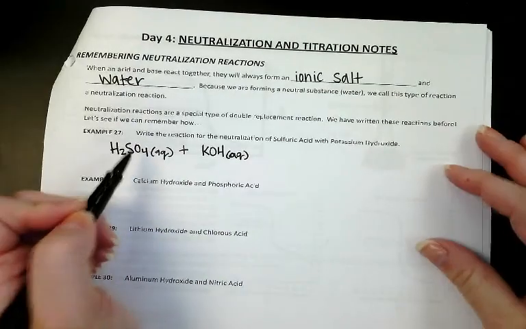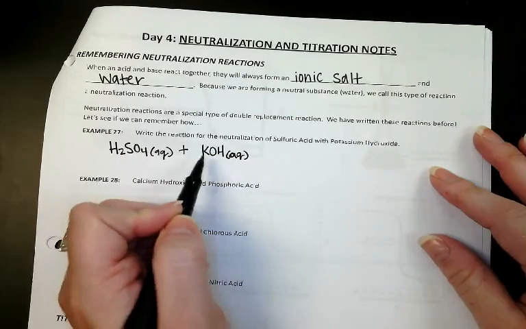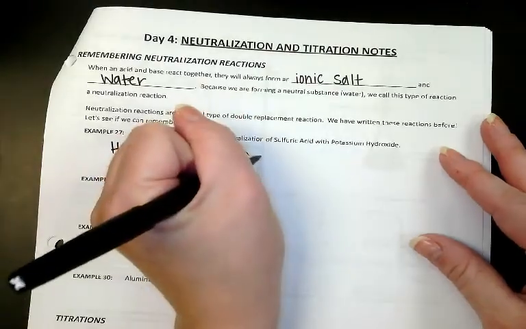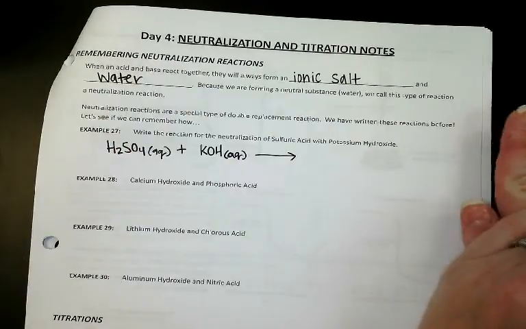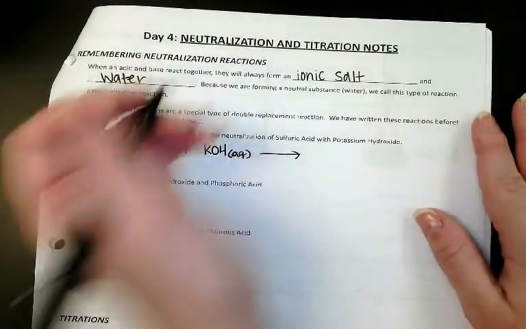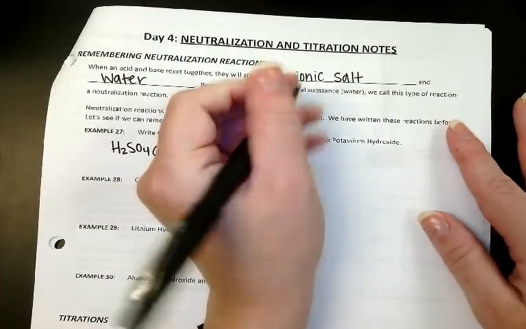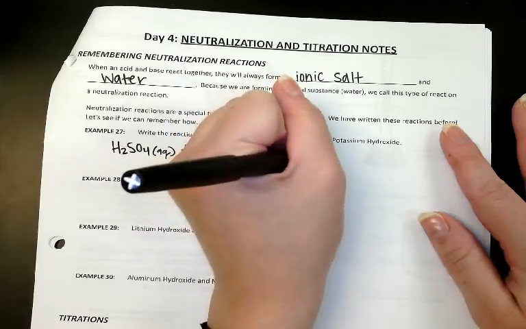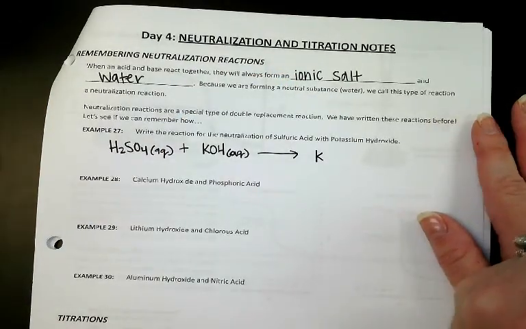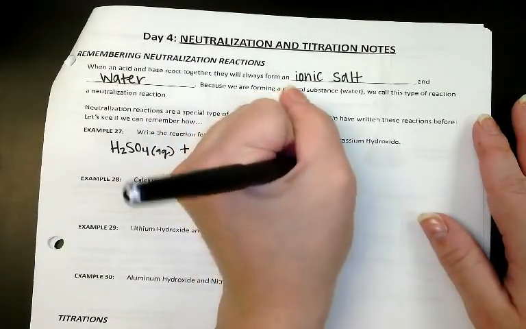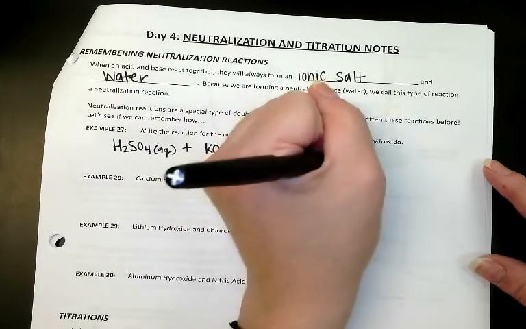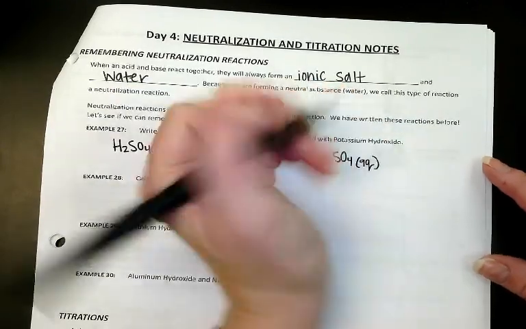So sulfuric acid is H2SO4. Potassium hydroxide is KOH, positive 1, negative 1. So that is going to form what? Yep. So it's going to form, first, our salt, which is going to be what? K2SO4, because remember, potassium's positive 1, sulfate's negative 2. That's going to be aqueous.